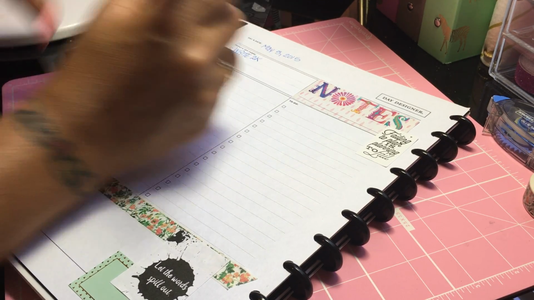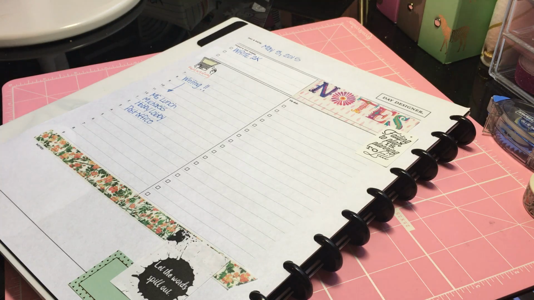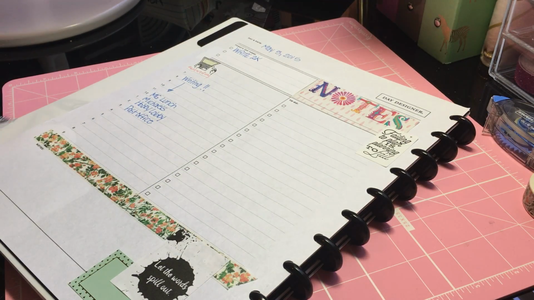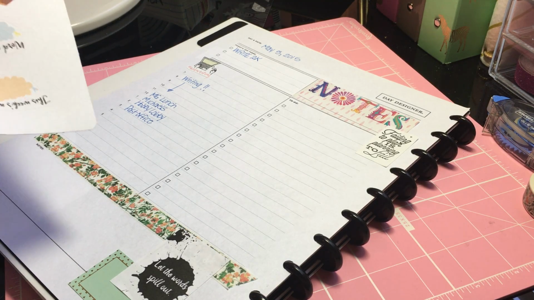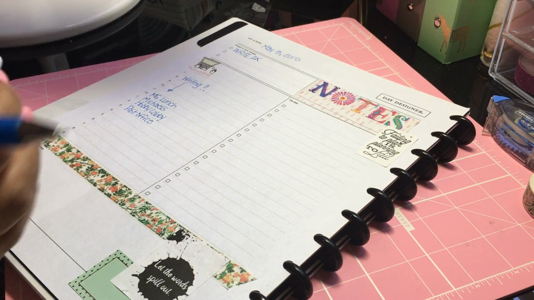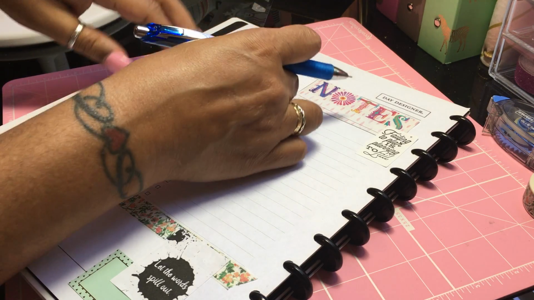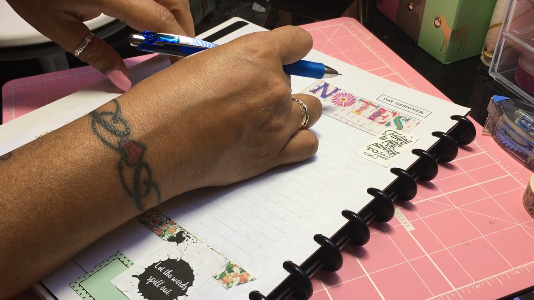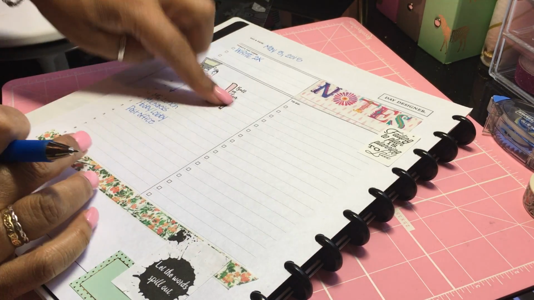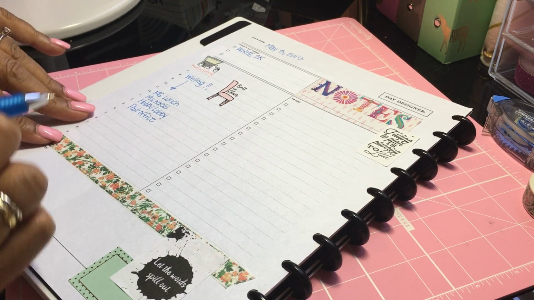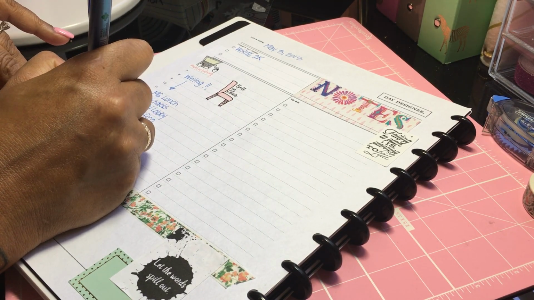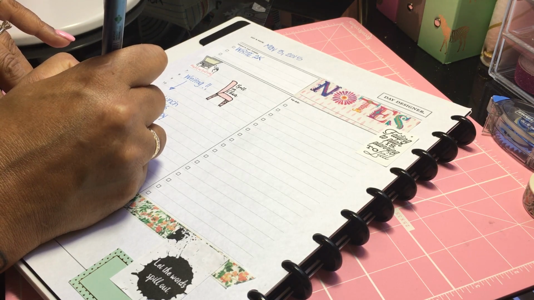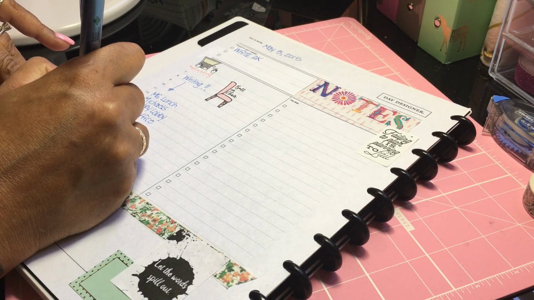I'm going to use this one sticker that says butt chair, because that is something I do need to do. Tomorrow is very importante. My butt has to be in the chair tomorrow, and then I'm going to do a little bit more writing in the evening, for maybe an hour.